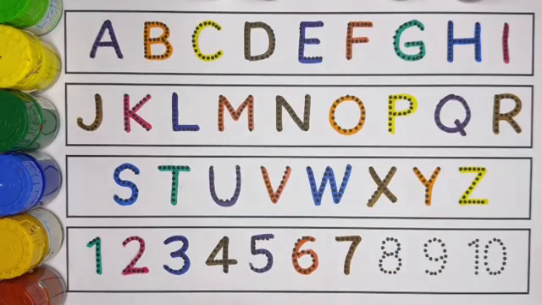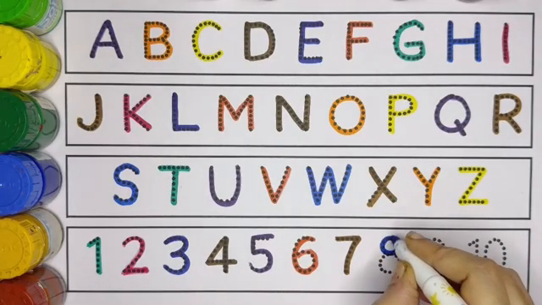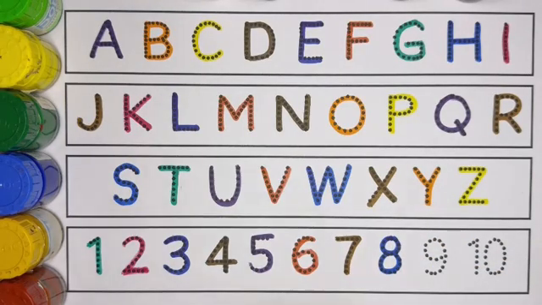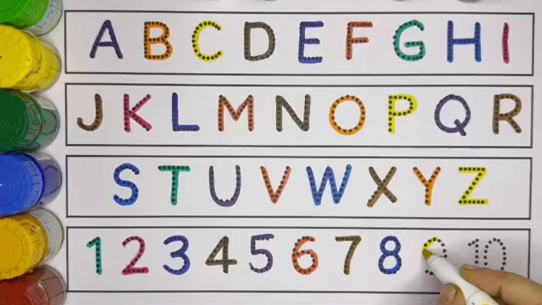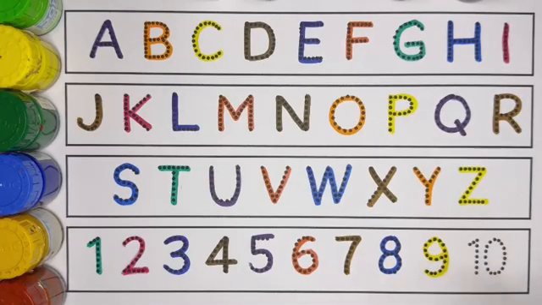Number 7. After 7, 8. Number 8. Then comes 9. Which number? 9. Number 9. And the last number is 10. 1, 0, 10. Let's repeat again.